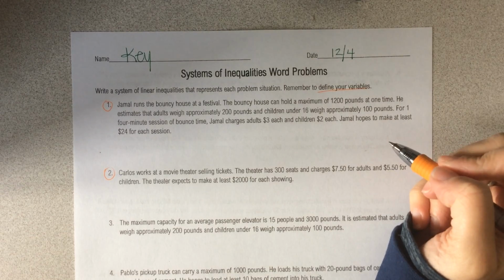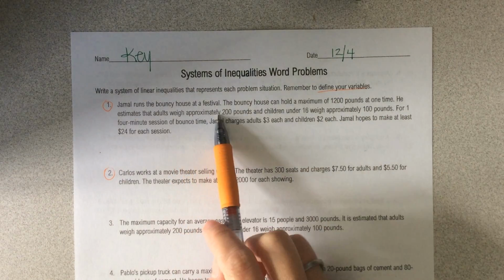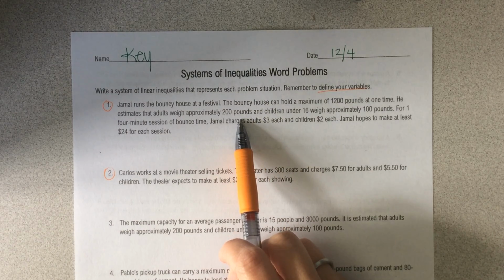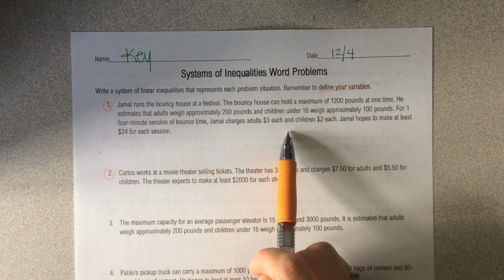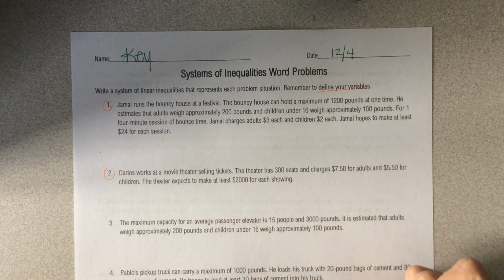So the first thing we're going to do is read the question all the way through top to bottom. So Jamal runs the bouncy house at a festival. The bounce house can hold a maximum of 1,200 pounds at one time. He estimates that adults weigh approximately 200 pounds and children under 16 weigh approximately 100 pounds. For one 4-minute session of bounce time, Jamal charges adults $3 each and children $2 each. Jamal hopes to make at least $24 for each session.